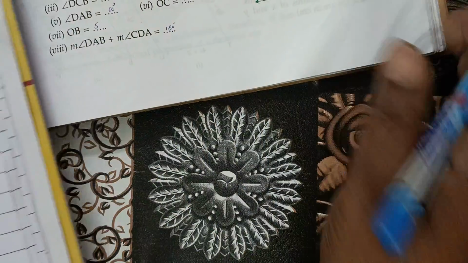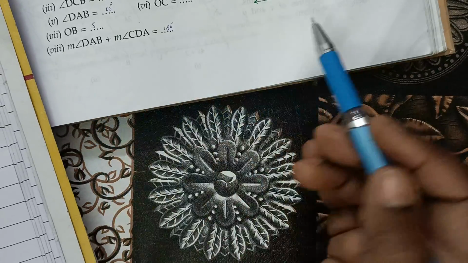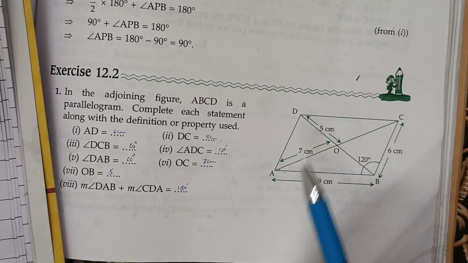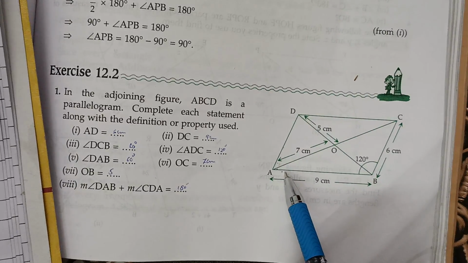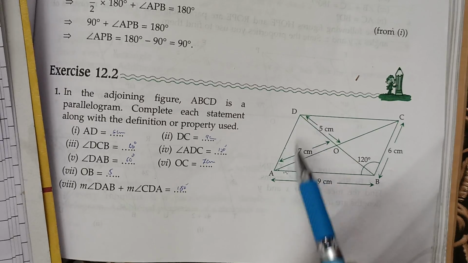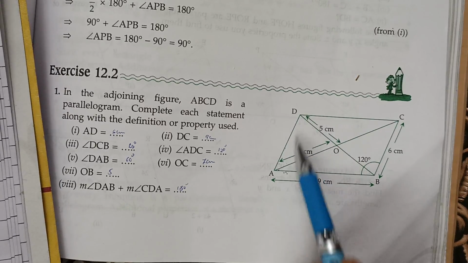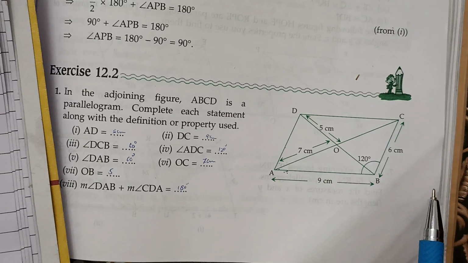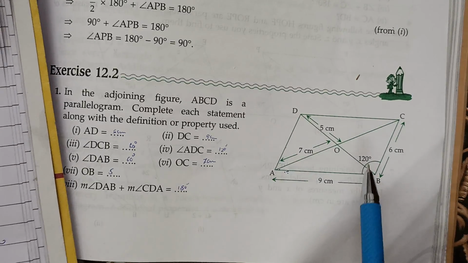Then we come to the 8th part, measure of angle DAB plus angle CDA, means this angle plus this angle. Now we know that the sum of adjacent angles is always equal to 180 degree. So we'll just write down 180 degree because they are adjacent angles.